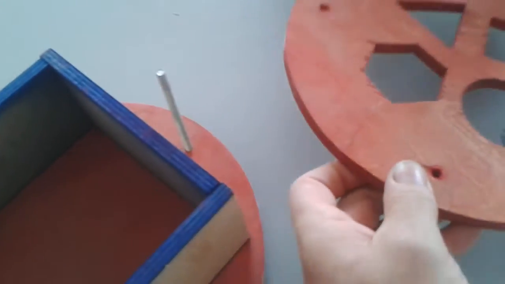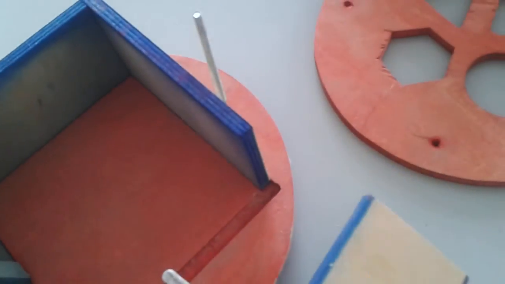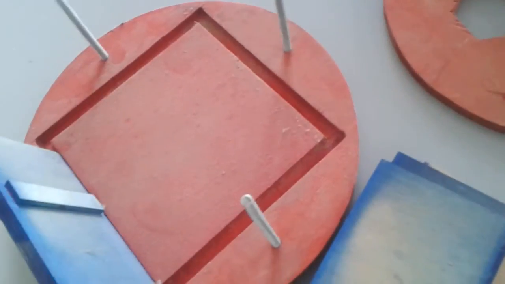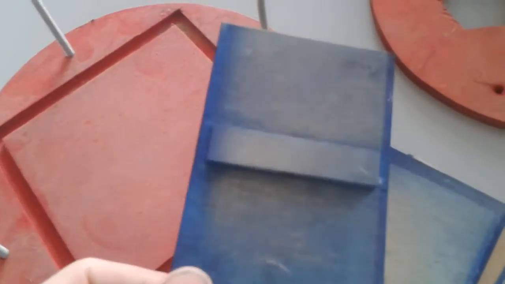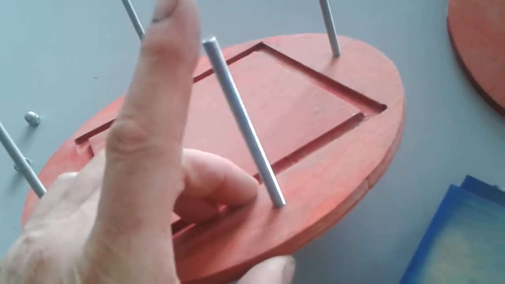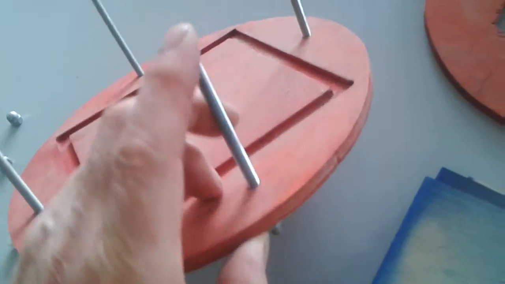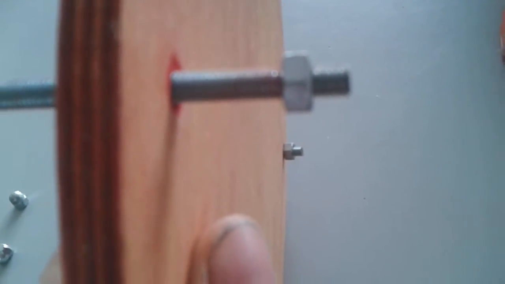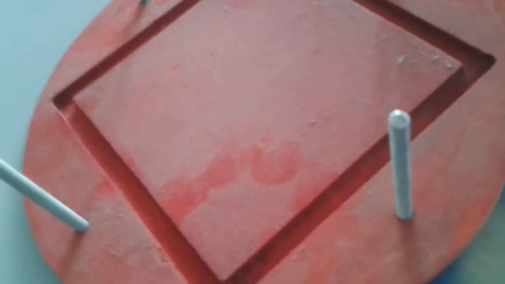So we have a top, we have 1, 2, 3 sides, we have a door which is slightly different, we have a base, and then we have these metal sticks which have got a dome nut on the top like that, and on the bottom they've got a plain nut like that.